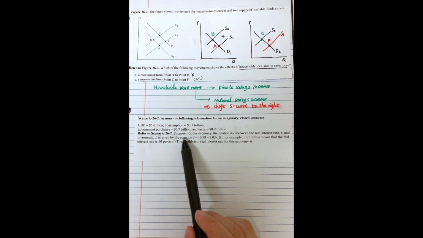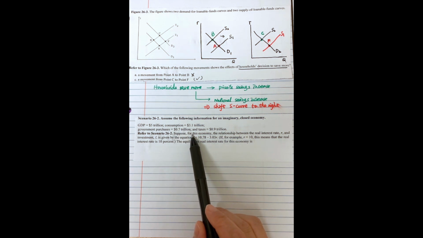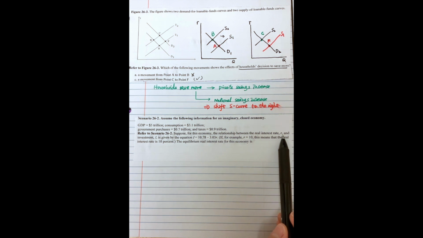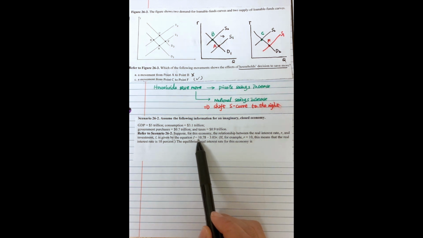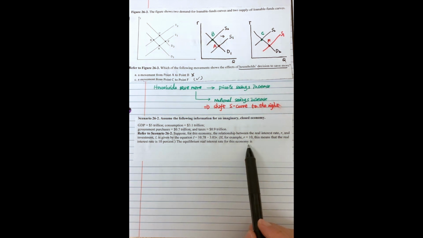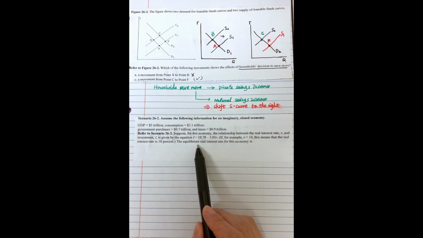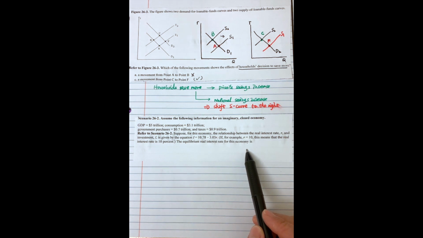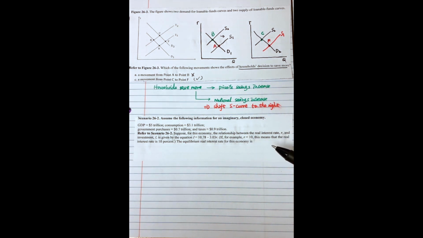It tells you, suppose for this economy, the relationship between the real interest rate and investment is given by this equation. And then this question asks you to compute the equilibrium real interest rate for this loanable funds market. So this question basically combines saving and investment and the loanable funds market.